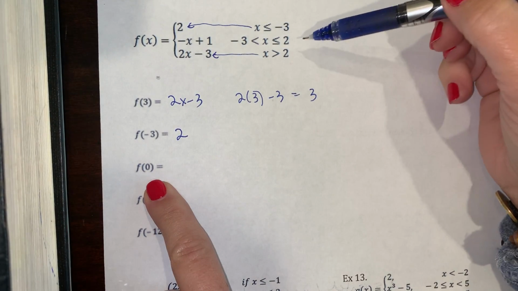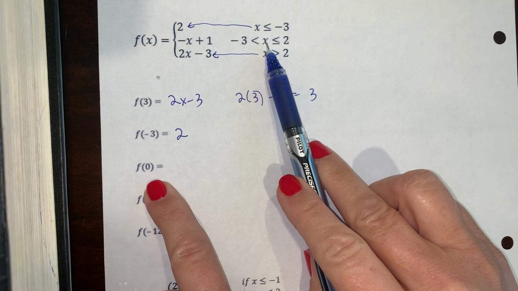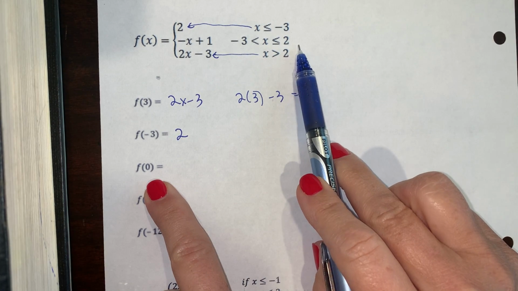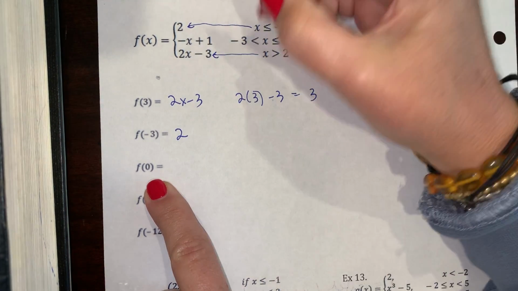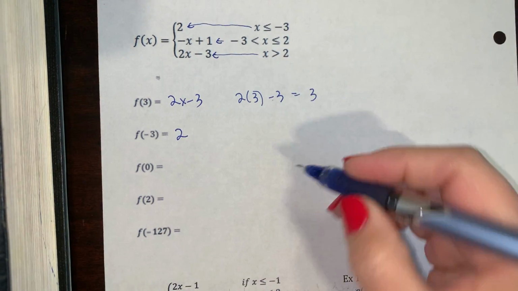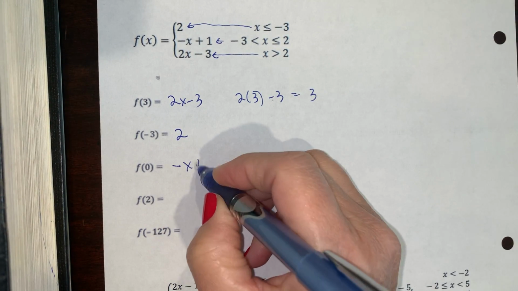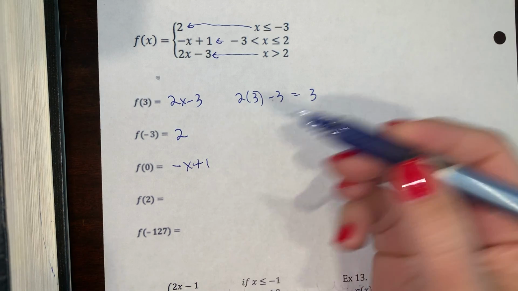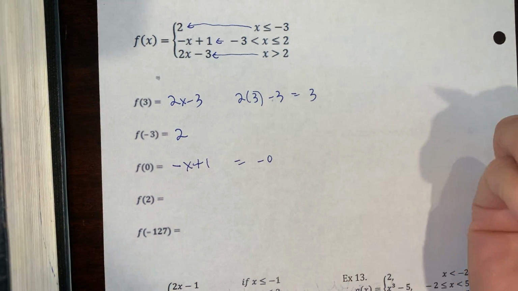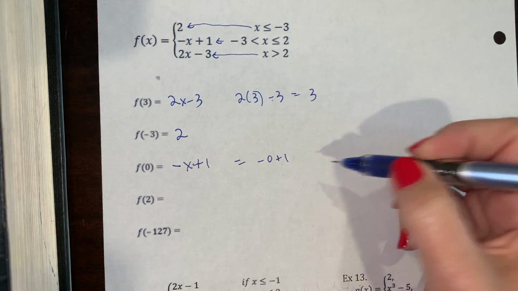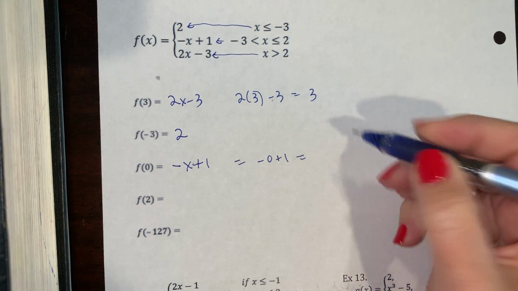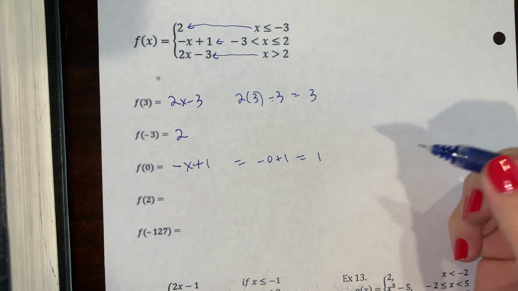So f of 0. 0 sits monkey in the middle between negative 3 and positive 2. So that means I'm going to choose this equation, negative x plus 1. Okay, so if I'm plugging in a 0, negative 0, which is kind of funny, plus 1 is just 1.